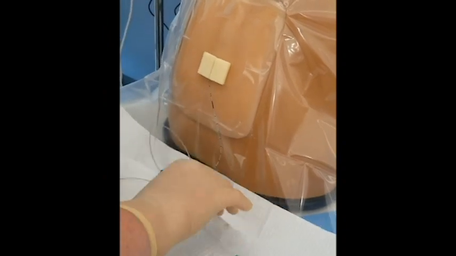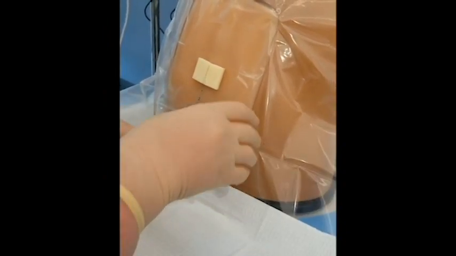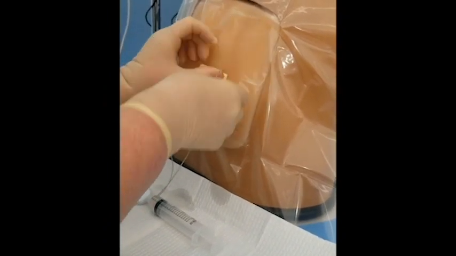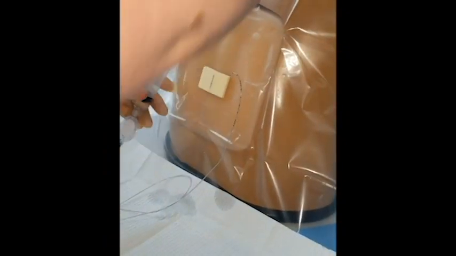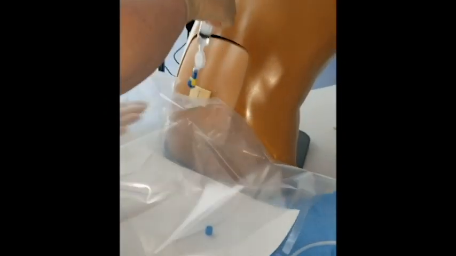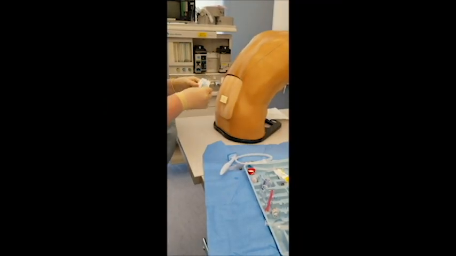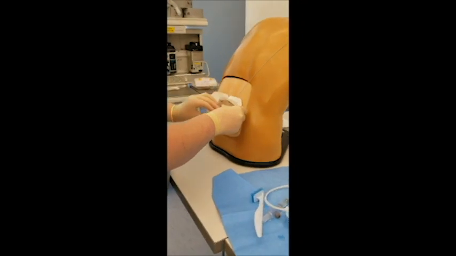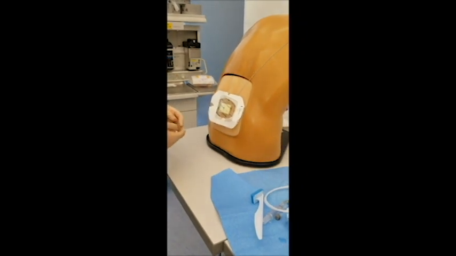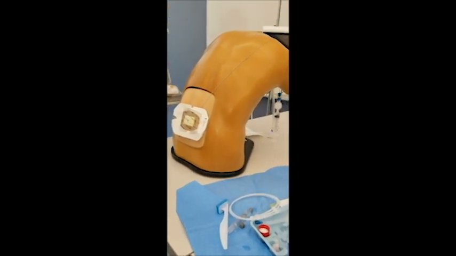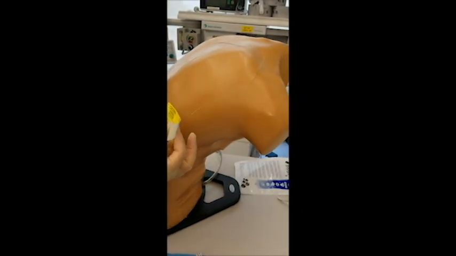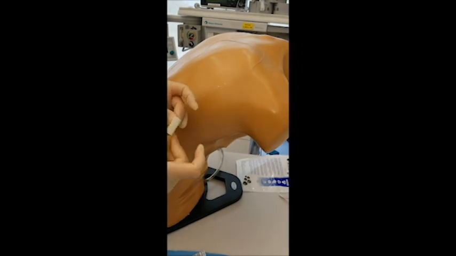Once the stabilizer is in place, go ahead and remove the sterile drape. Place a tegaderm over the catheter. Then you may place tape along the catheter up the back and shoulder. Make sure you mark the epidural catheter with the sticker that was in the kit.